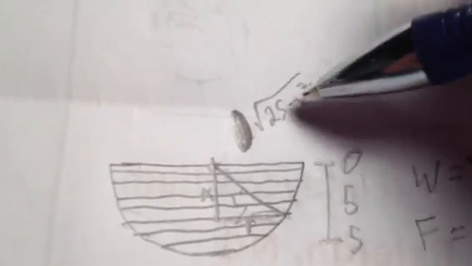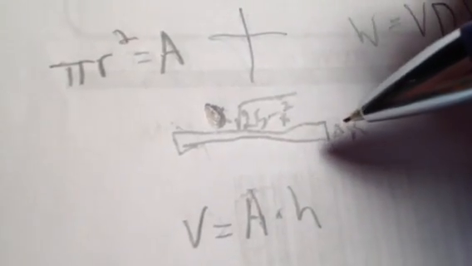And that is your radius. Ignore that too again. Mistake. This is wrong also.